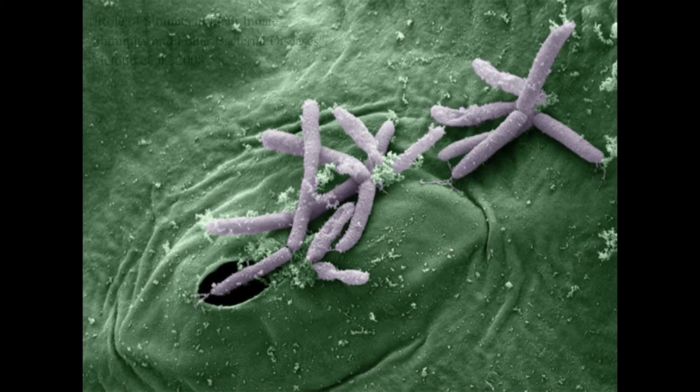For example, Pseudomonas syringae pv. tomato DC3000 is a species of bacteria, or a pathovar, rather, that uses the virulence factor coronatine to actively open and then pass through the stomata, much to the chagrin and apoplectic dismay of cultivators around the world.